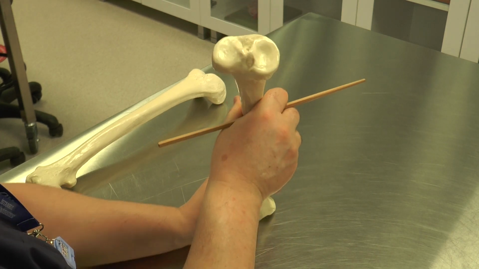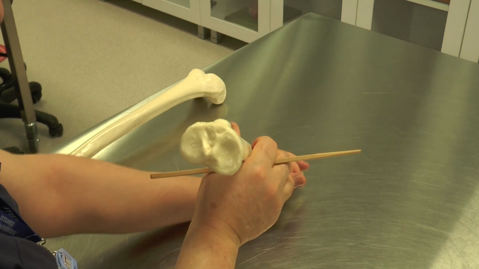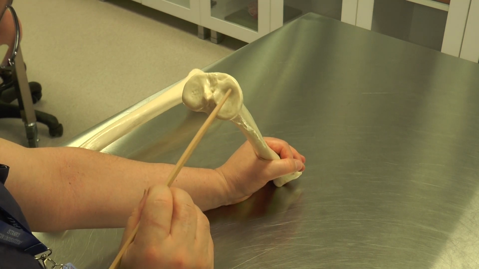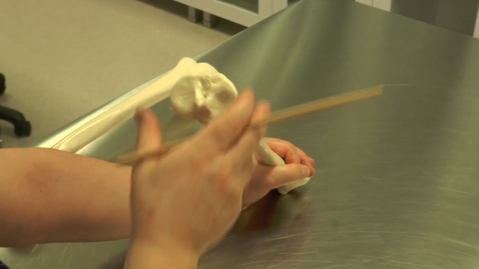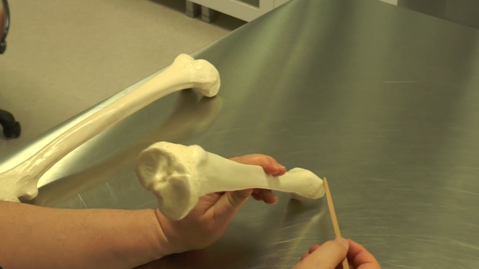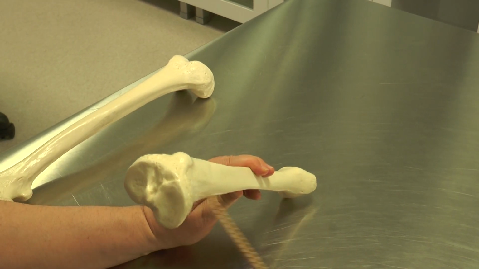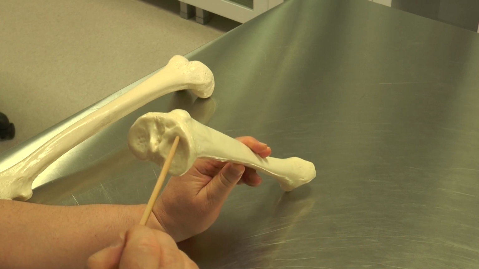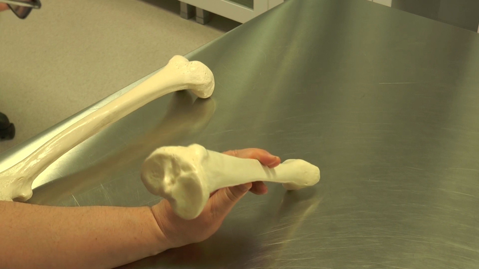And what are these called? These are referred to as condyles. We have two condyles, the medial condyle and the lateral condyle. How do I know this is the medial condyle? I have to look at the medial malleolus. The medial malleolus is located medially, so this part here is medially located. So this is the medial condyle, and therefore the other one is called the lateral condyle.